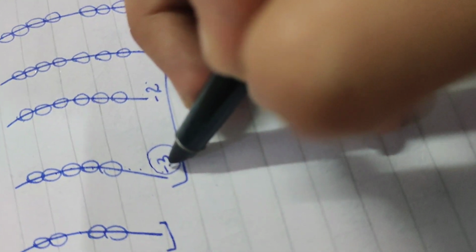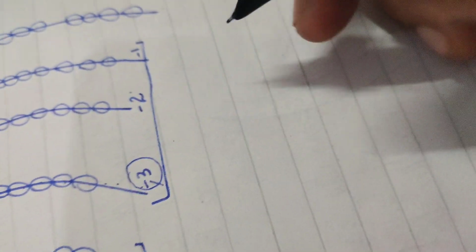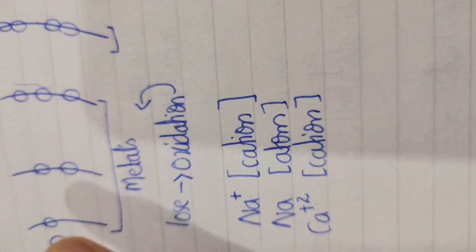Because when an atom is gaining, it will get a negative charge. As I told you, when they are losing, they will get a positive charge. So let's discuss that in detail, and we'll see that here the losing mechanism is known as oxidation. Then what is the gaining mechanism known as?